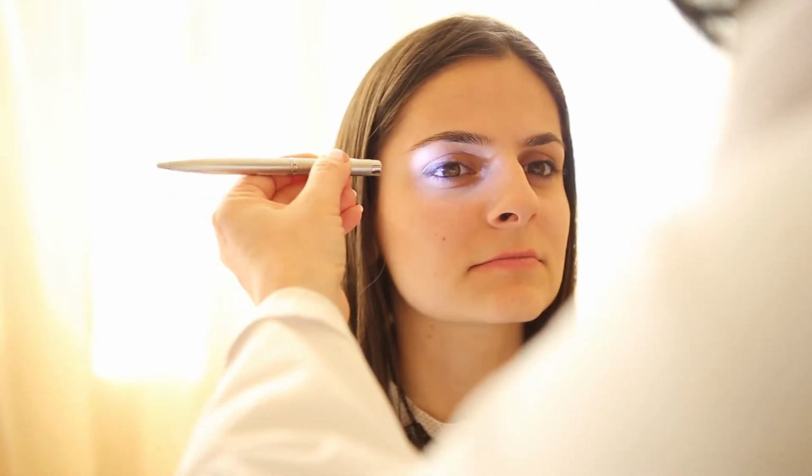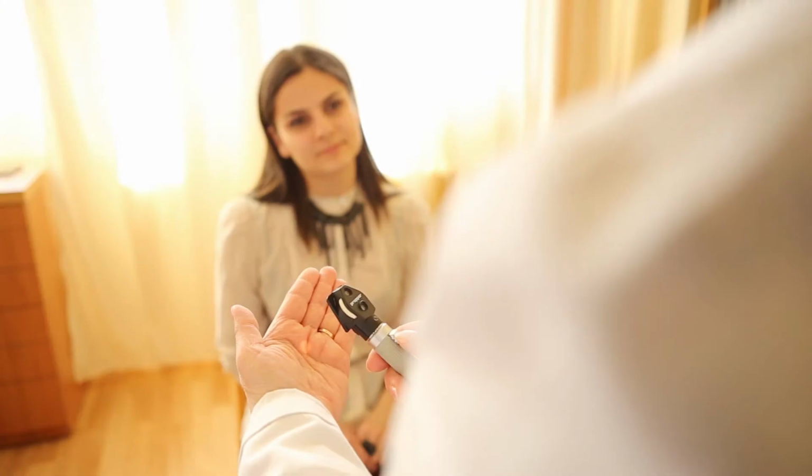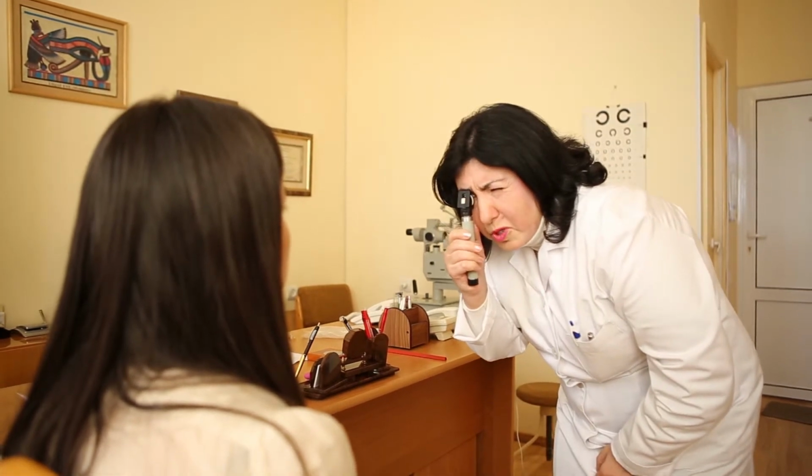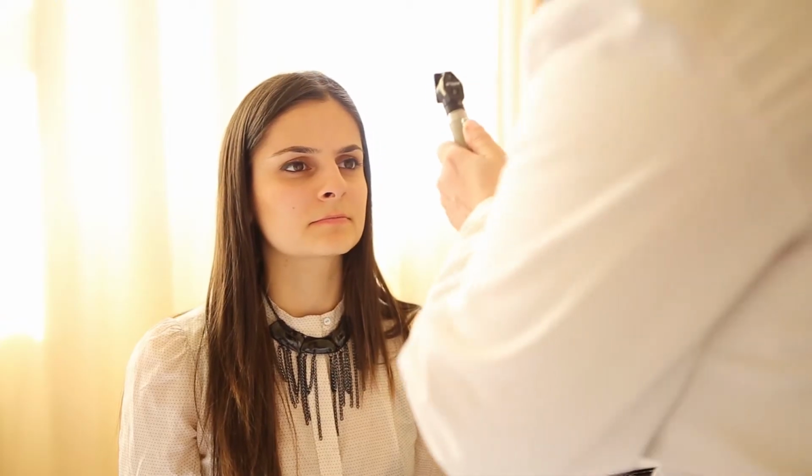Test the pupils for direct and consensual responses. Assess the anterior chamber for depth and clarity. Inspect the cornea and iris. Assess the lenses for clarity through direct ophthalmoscopy. Use the ophthalmoscope to study the fundus, including the disc, vessels, and macula.